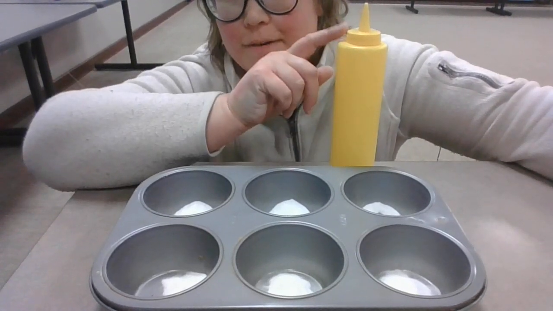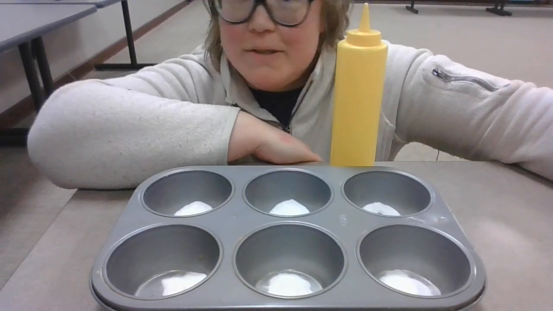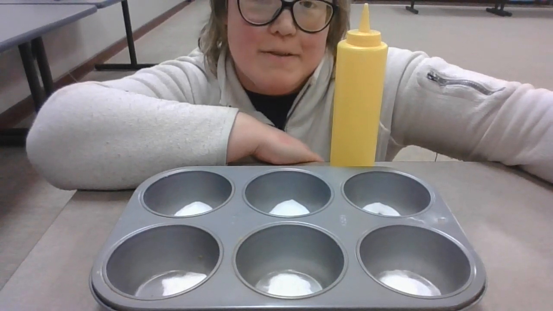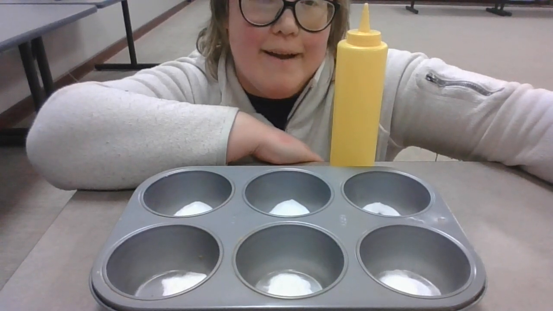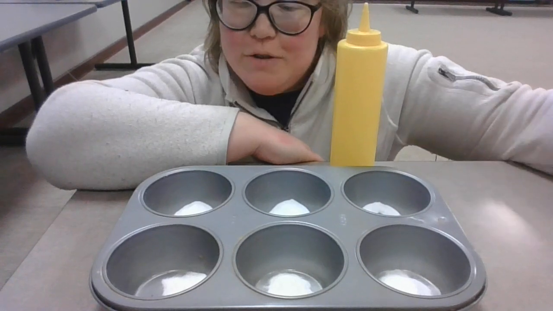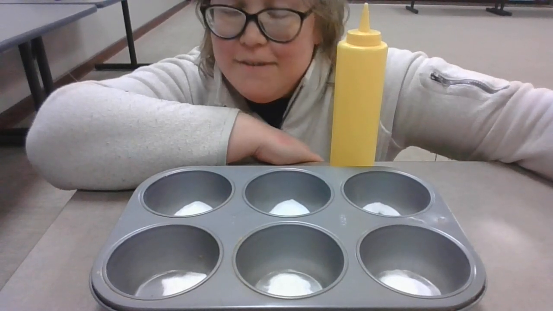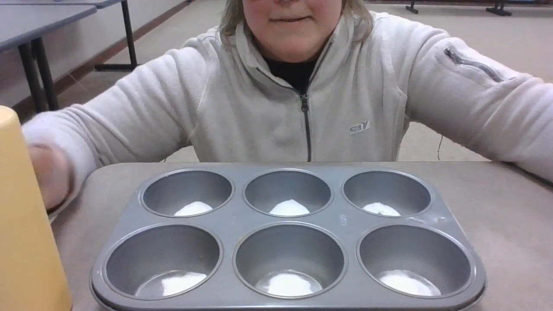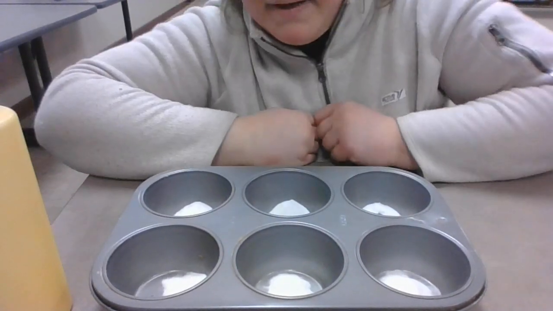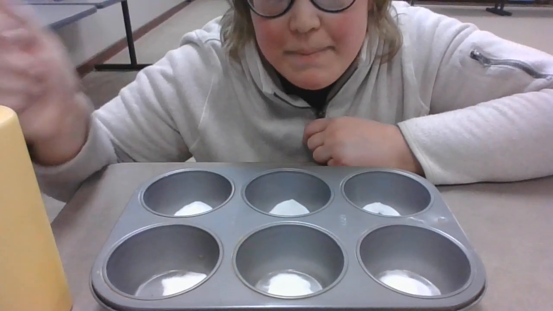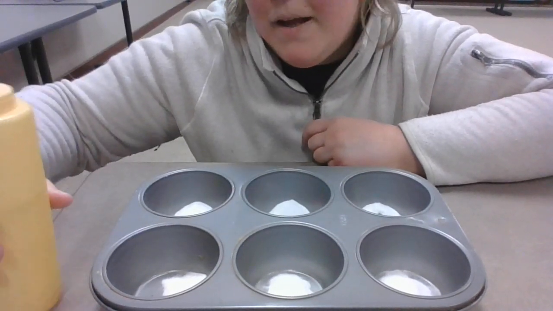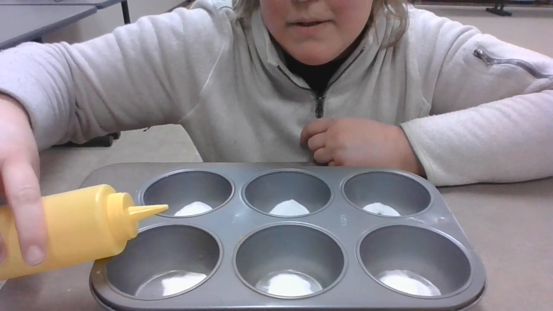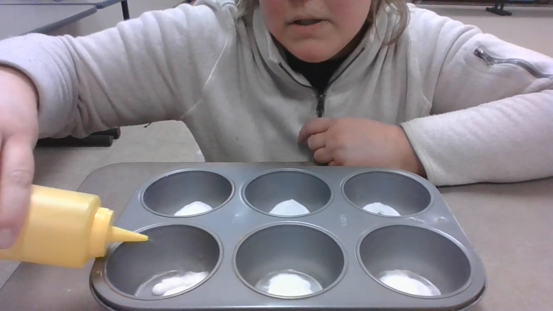What do you think is in here? It's not mustard. Do you have any ideas what it could be? It's vinegar, and the adults are probably all cringing right now because they know what's going to happen. What do you think will happen when I add the vinegar to the baking soda? And then so I put them in there and we'll find out what this has to do with colors.